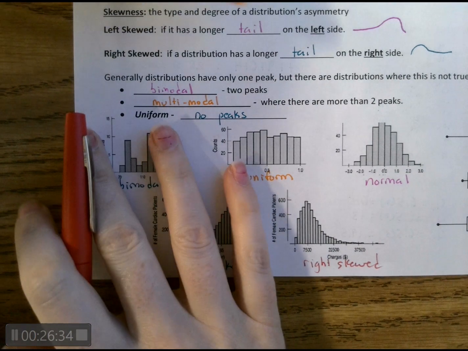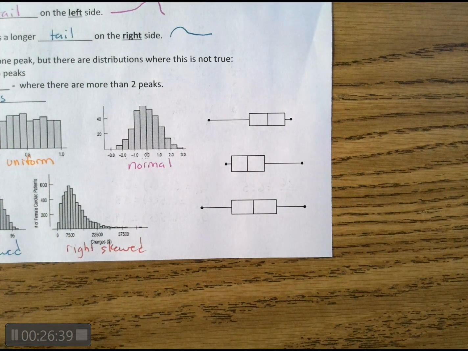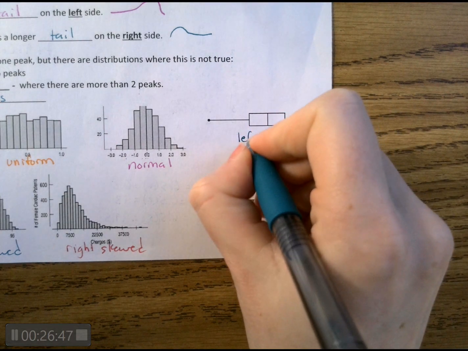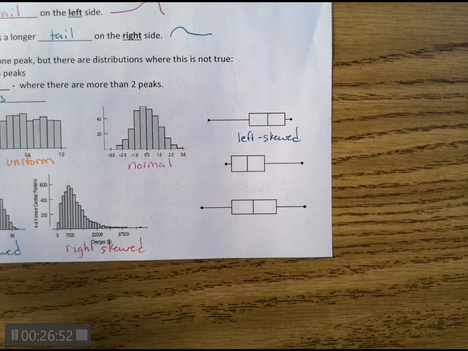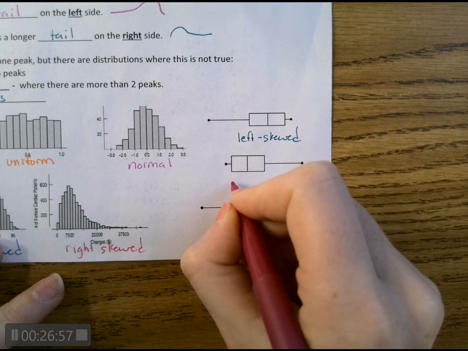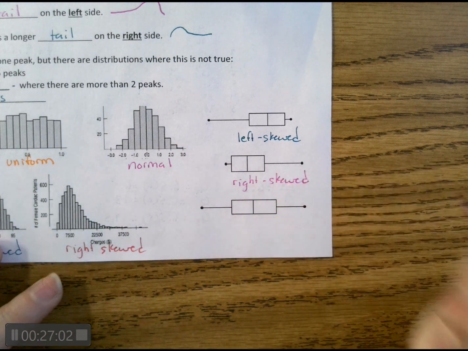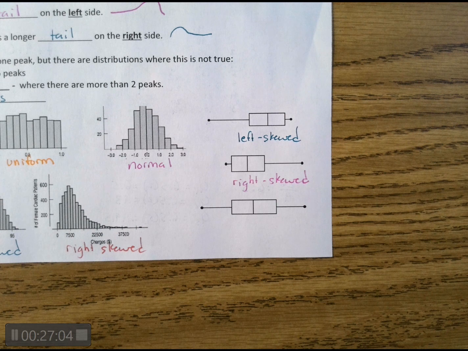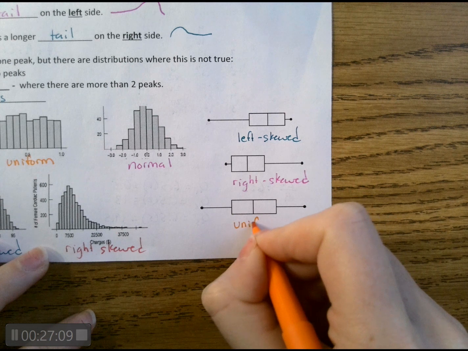But we can also look at left skewed and right skewed and normal and all that fun stuff for our box plots. That's right, they don't go away. So, right here we have a tail on the left side. So this is going to be left skewed. And so then what do you think the next one's going to be? It's going to be right skewed. Very good, because our tail is on the right. And then finally, when it doesn't look like it is more left or more right, it's going to be uniform.